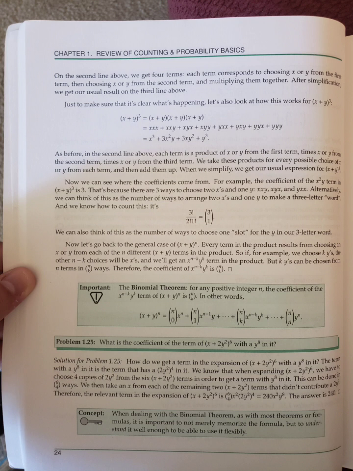Okay, so how do we solve a problem like 1.25? What's the coefficient of the term x plus 2y squared to the 6th power with a y to the 8th in it? Now, first of all, notice that we have 2y squared, so we're going to have to take that term to the 4th power to get y to the 8th. Okay, so if we're taking the y stuff to the 4th power, we're going to have to take the x stuff to the 2nd power. And that's going to correspond to the n choose 4 term, so 6 choose 4.